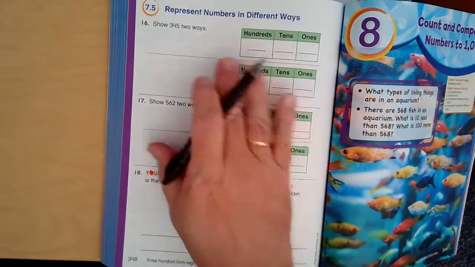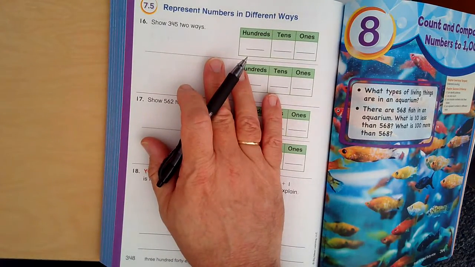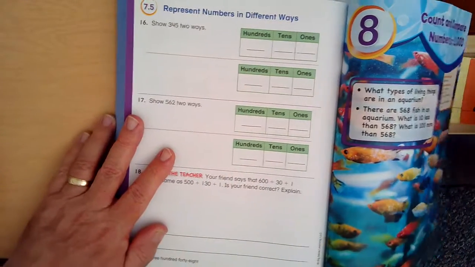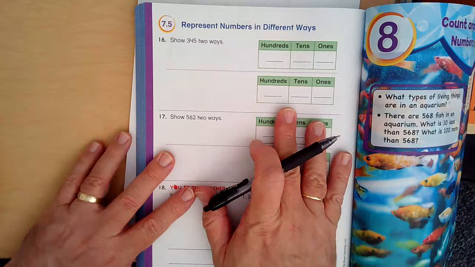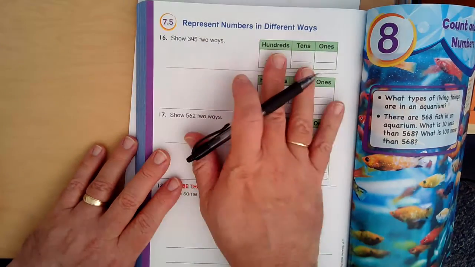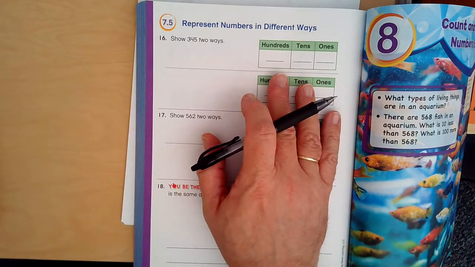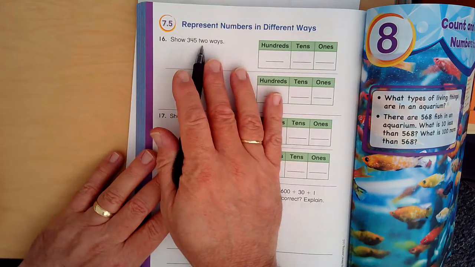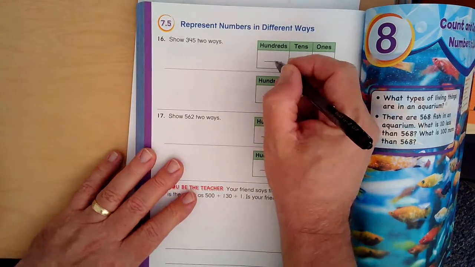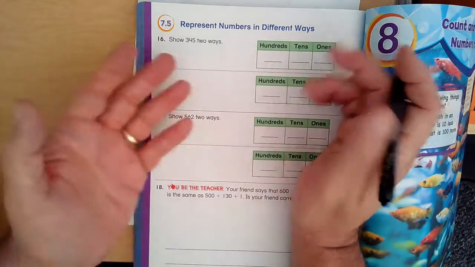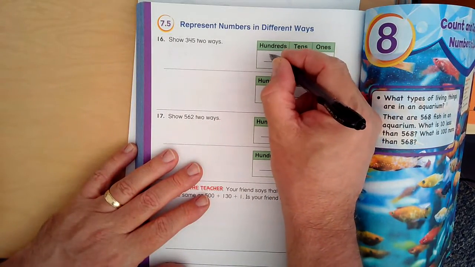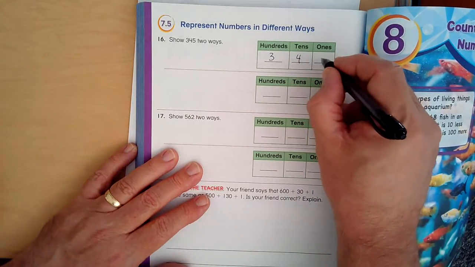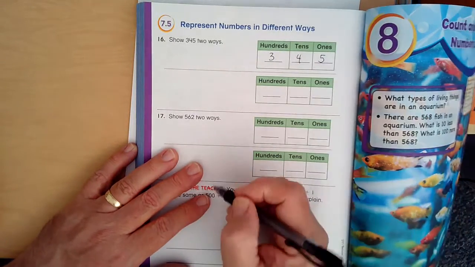This one says, show 2 ways to represent our numbers. And this is what we get into when we are doing our regrouping. All right. So 345, 2 ways. Well, let's start with the standard way. I have 345.